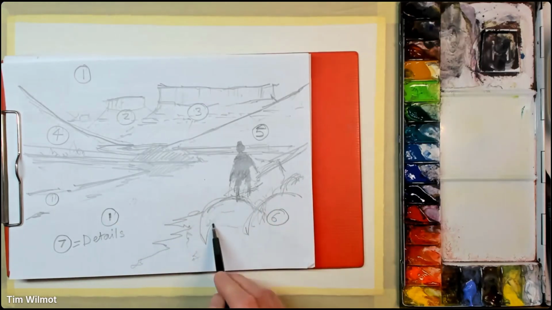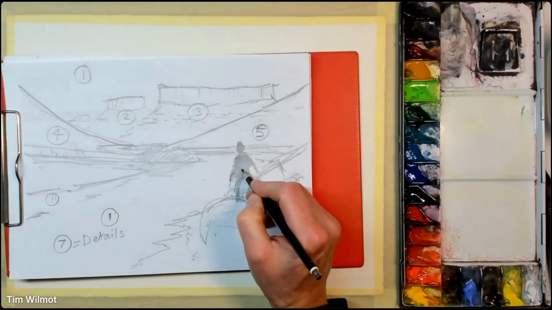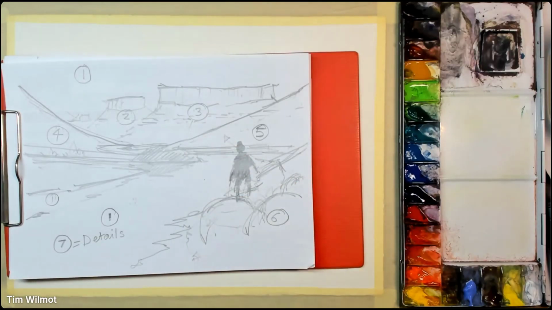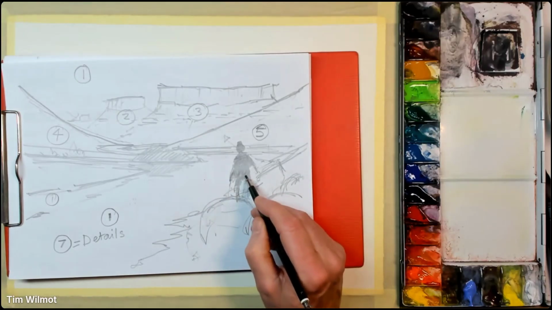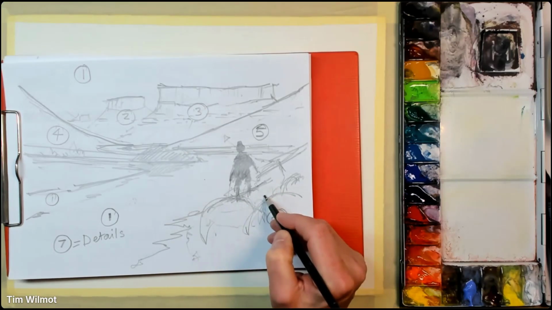Number six will be the bottom right-hand corner where all of those rounded shrubs are. Here's my figure with an appropriate hat on, looking into the scene, hopefully, but trying to think about the angle of that figure, the pose of that figure, trying to make them look like they're perched on this slope here, or fairly steepish slope.